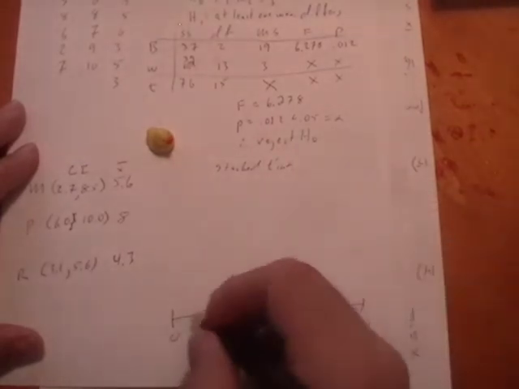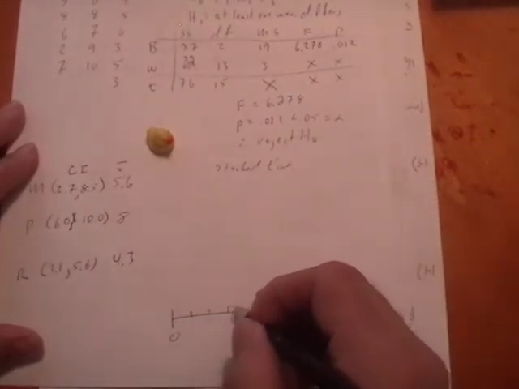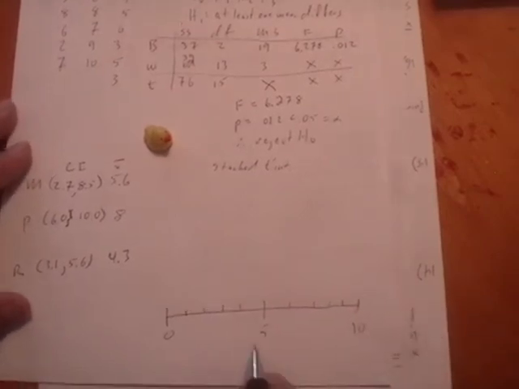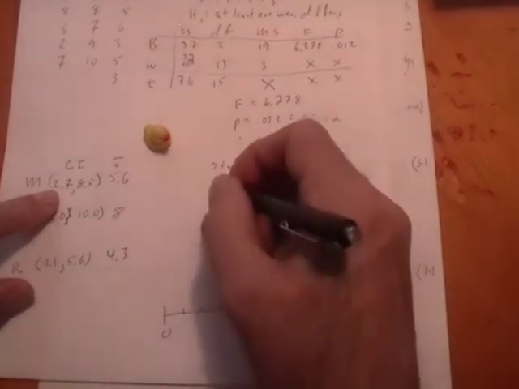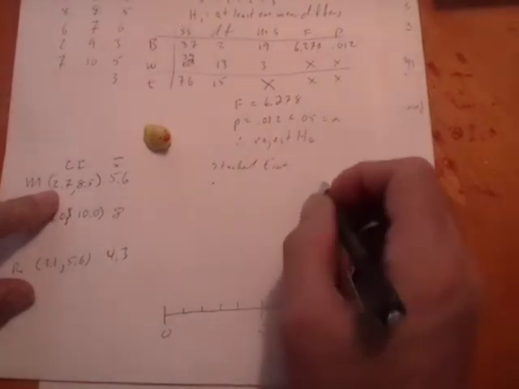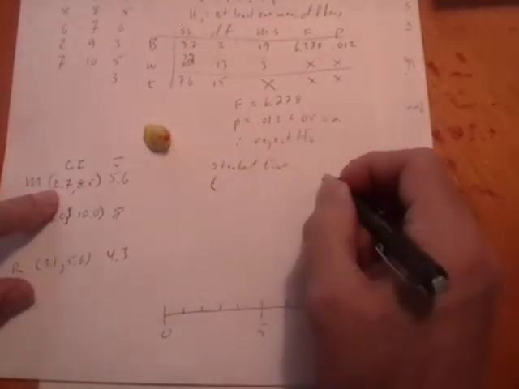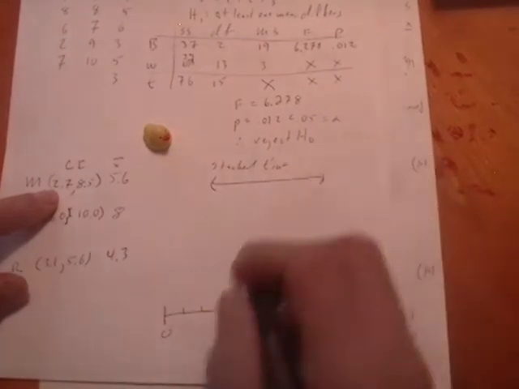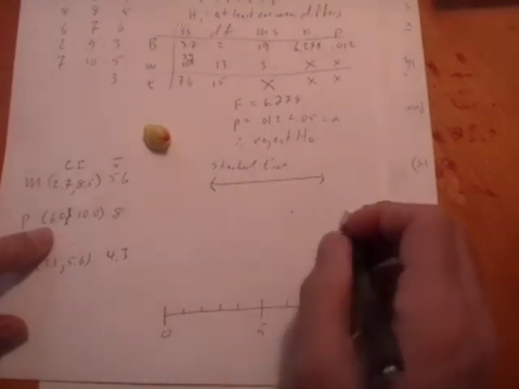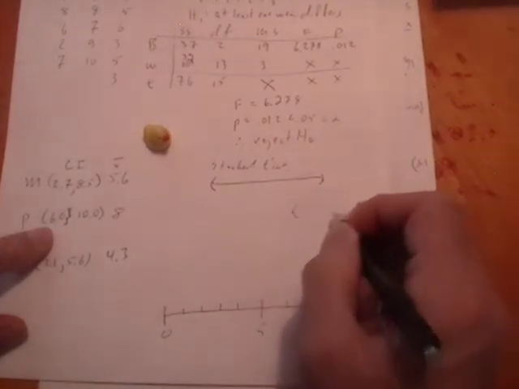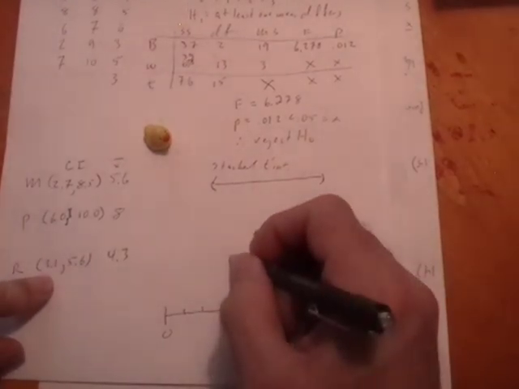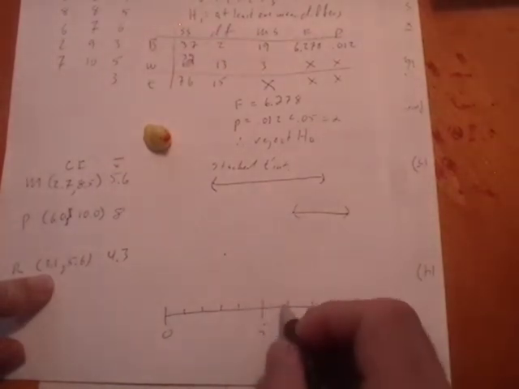Halfway is 5. 1, 2, 3, 4, 6, 7, 8, 9. 2.7, 8.5. 6.0, 10.0. 3.1, 5.6.